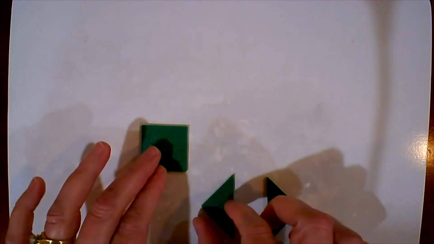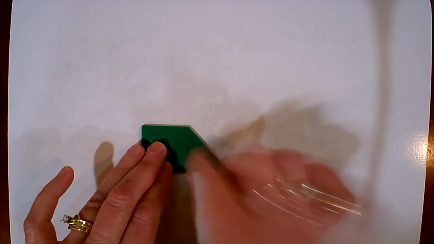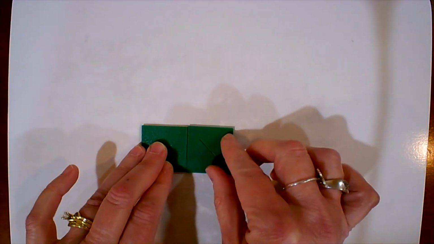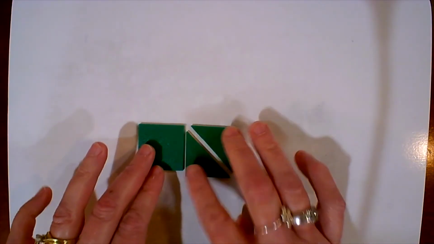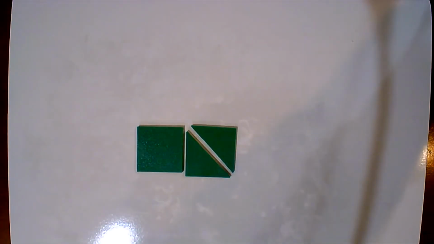For worksheet 80, your child is going to build rectangles, and they're going to be given a starter shape. So in the very first problem, they're going to be given a square, and they are asked to use 2 small triangles to make a rectangle. So your child is going to build that rectangle. And once they determine how that's built, then they're going to draw and record that on their worksheet.